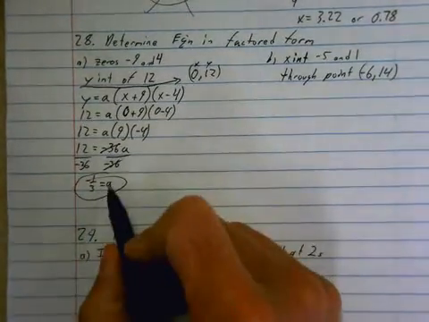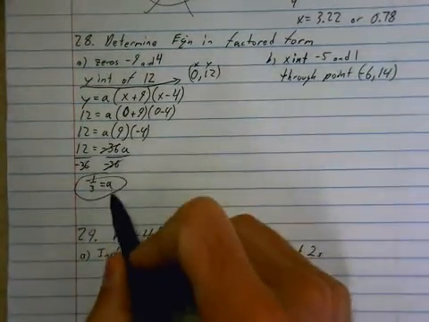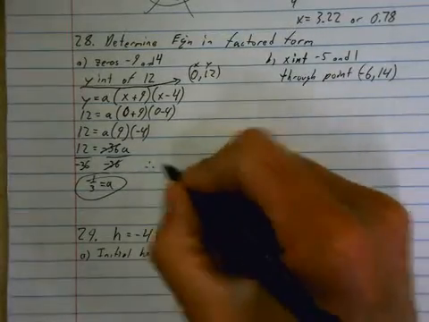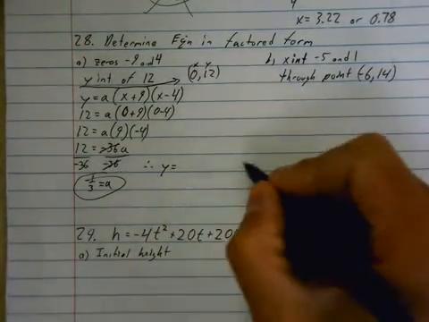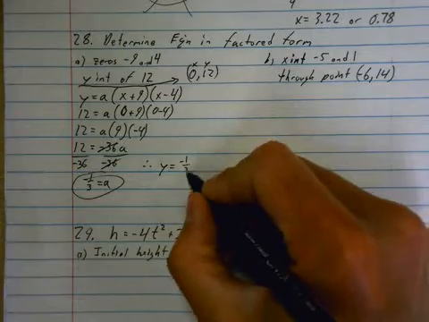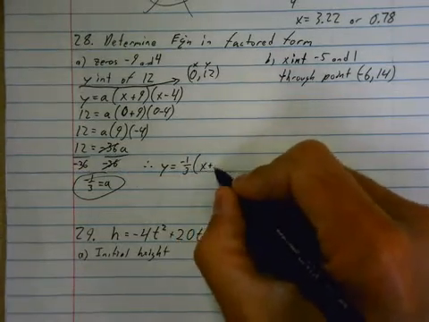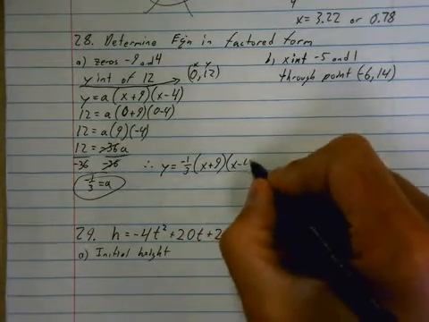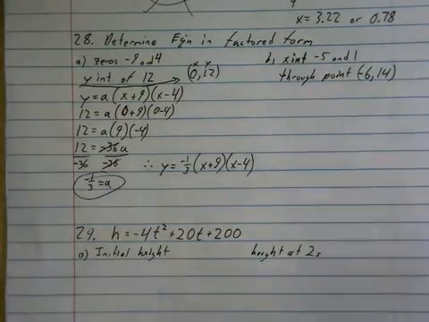Okay, well, that's what we really wanted to do, but we're not done yet. It said determine the equation, so then you write therefore, and you write out your equation now. y equals negative 1/3 bracket x plus 9 and x minus 4. Okay, one more, then I'll break.